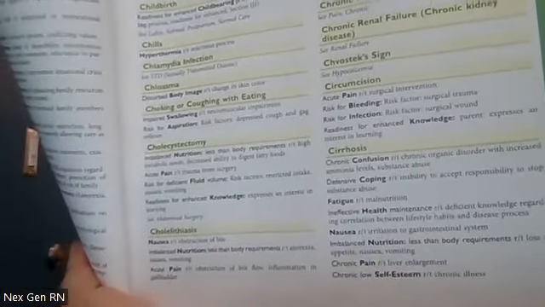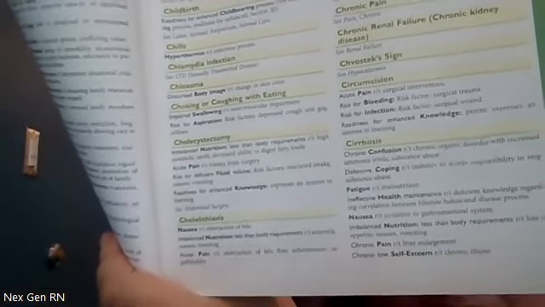Now we need to go back into the medical diagnosis part. Now we're going to find cirrhosis. This is a great book. If you don't have it, get to the bookstore. You're going to need this. Okay, cirrhosis. We're going to come in here and look for cirrhosis. You see that? And it says chronic confusion, coping, fatigue, nausea, pain, self-esteem. Those are all nursing diagnoses.